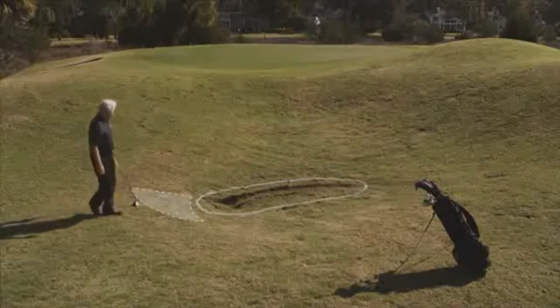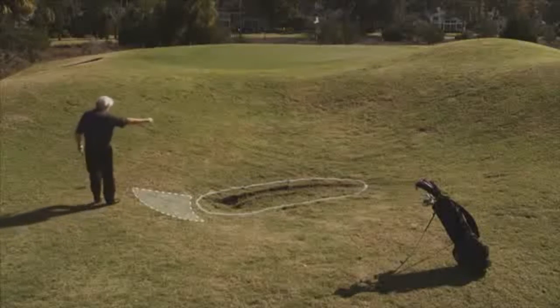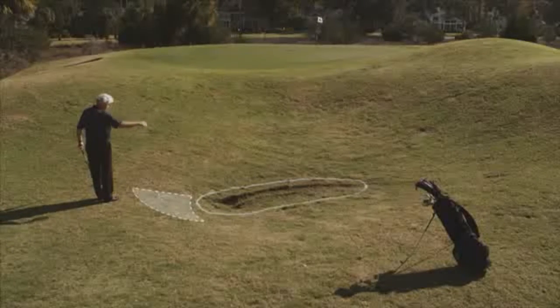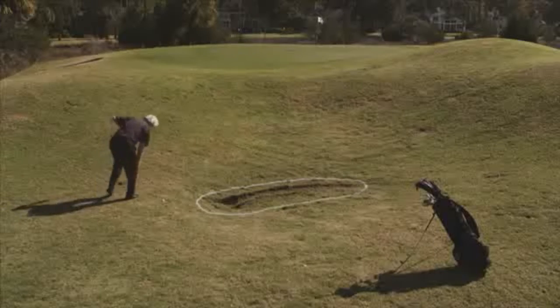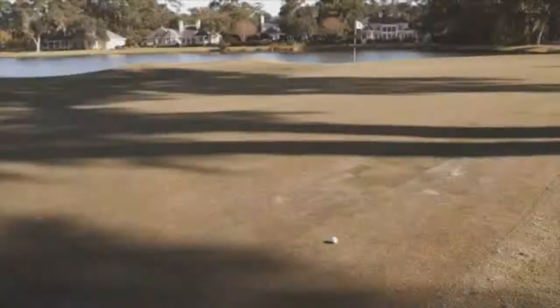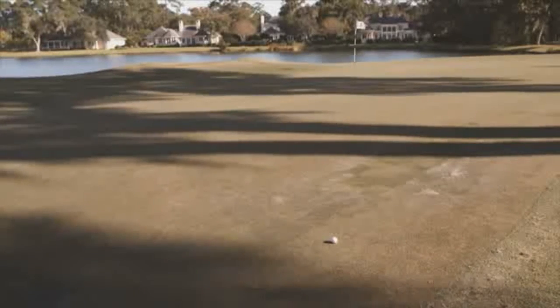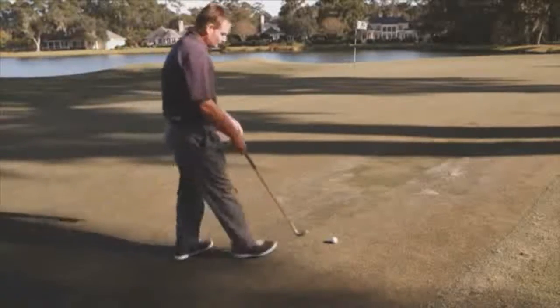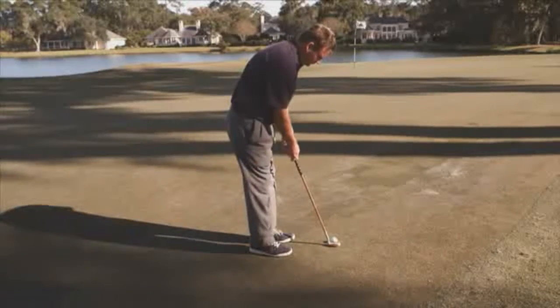Marking the location of the nearest point of relief and measuring the one club length dropping area are good practices to follow, but are not required by the rules. The one place where the two-step procedure changes slightly is when a ball is on the putting green.